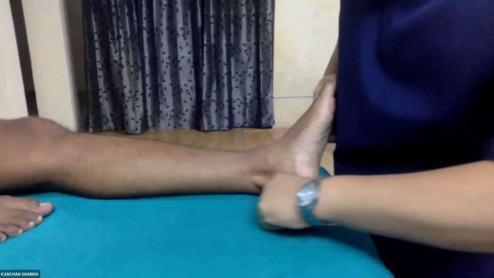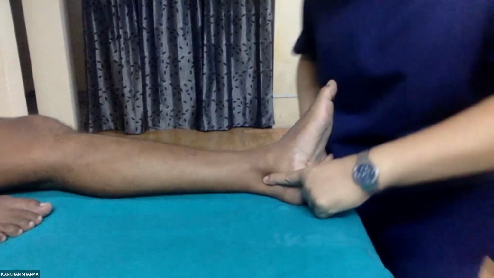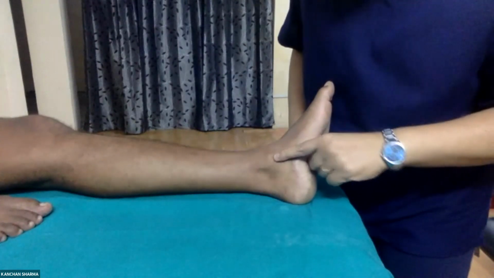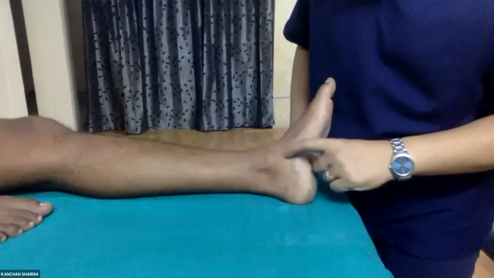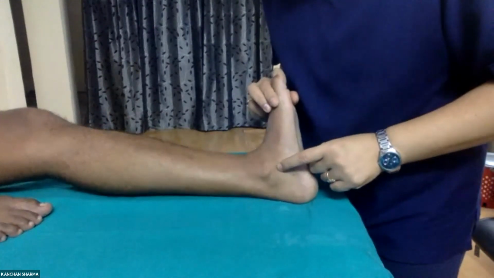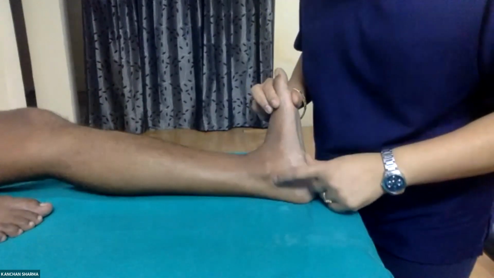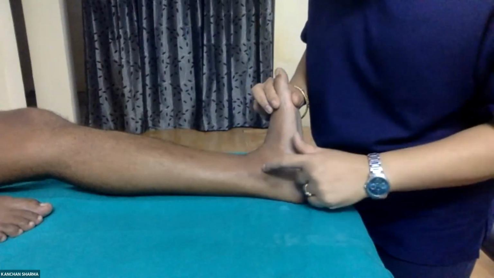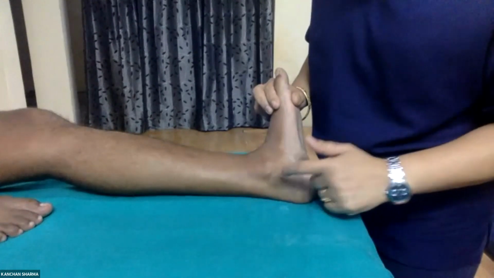Behind that, if the patient is complaining of any pain, that is suggestive of tenosynovitis of your peroneal tendons. If you come from the peroneal to the calcaneum, if he's showing pain somewhere here, and this pain is getting aggravated on dorsiflexion, this is your calcaneofibular ligament. Fibula, calcaneum, this side, the ligament.